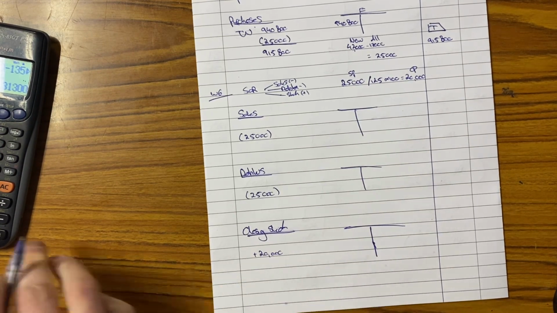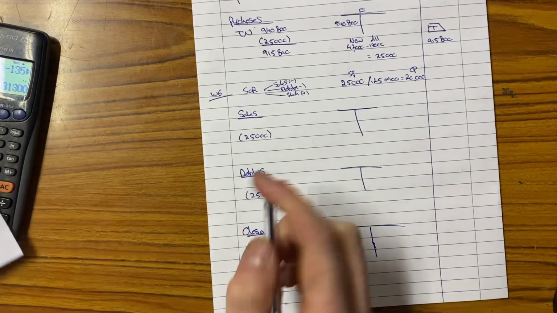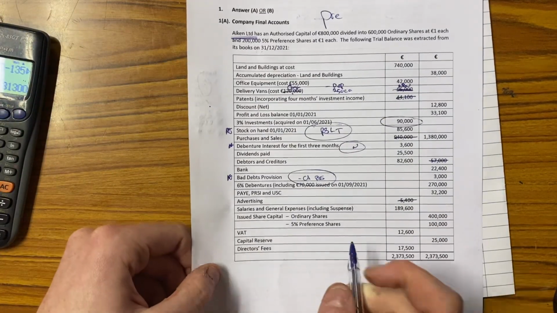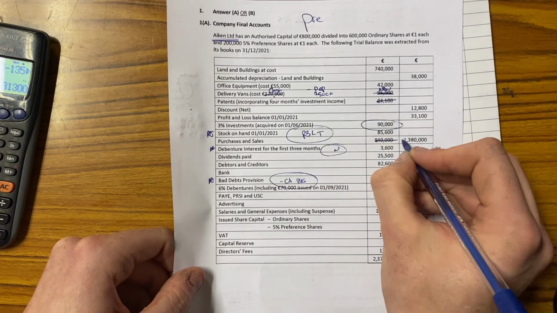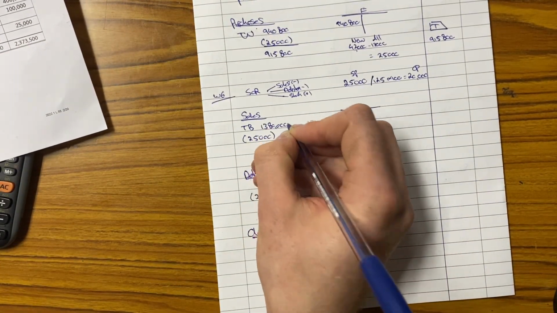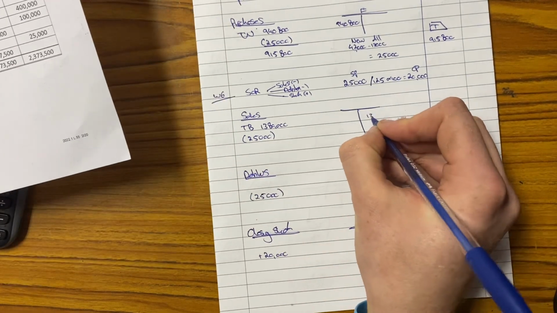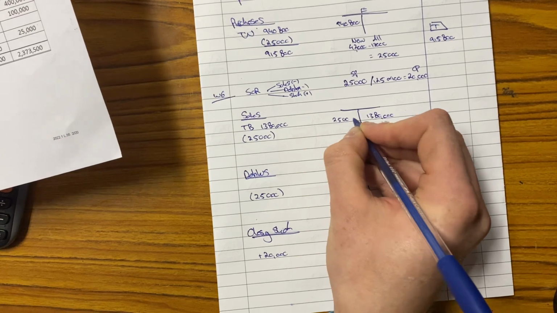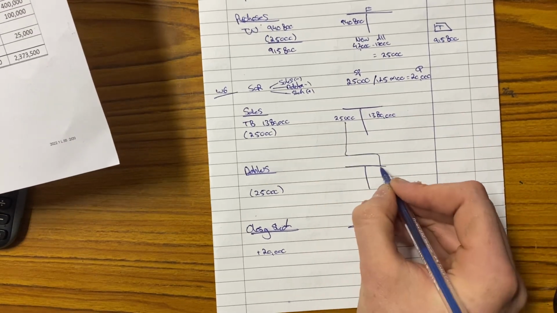Now there's a trial balance figure for sales, so I'm going to bring that down there. And when I'm bringing it down, make sure I scribble it out. 138,000, and I'm taking away the 25,000 euros. And the double entry is it gets taken away from debtors.